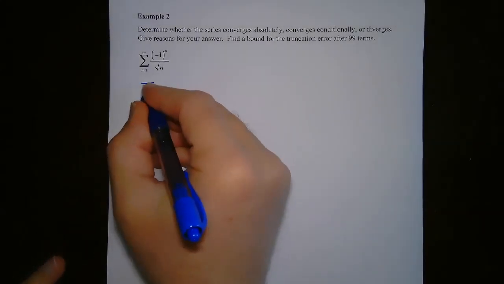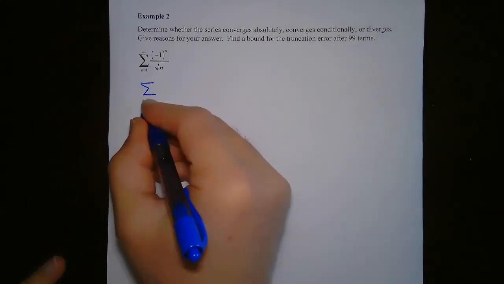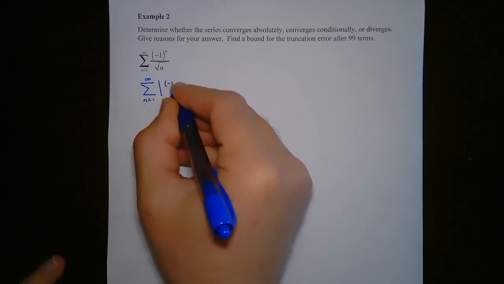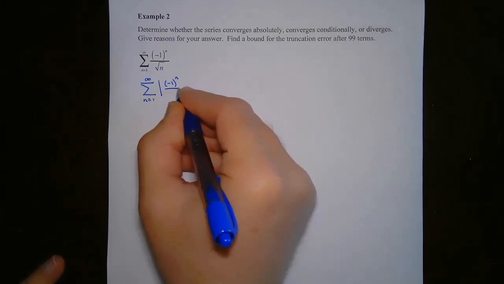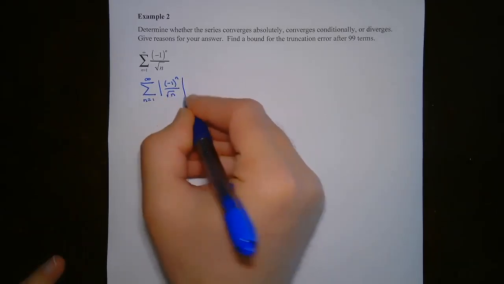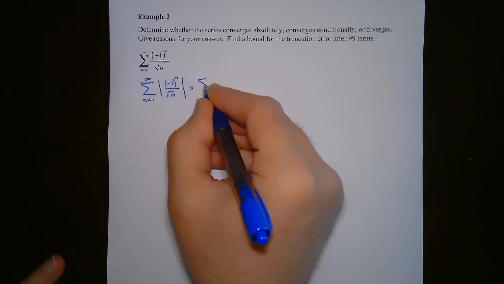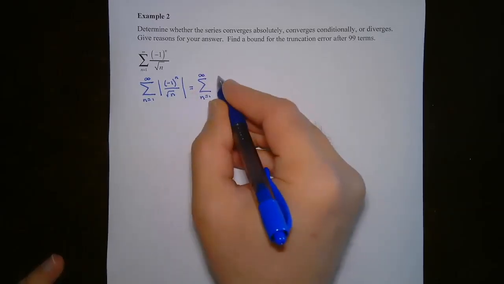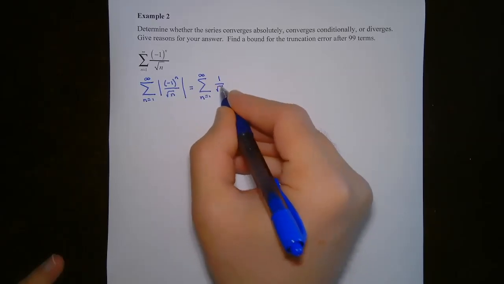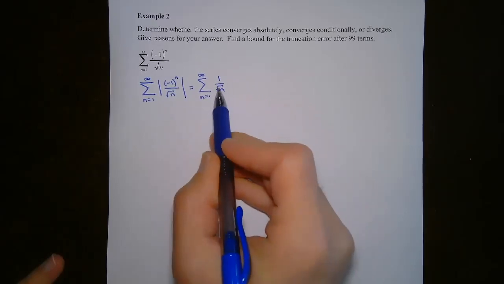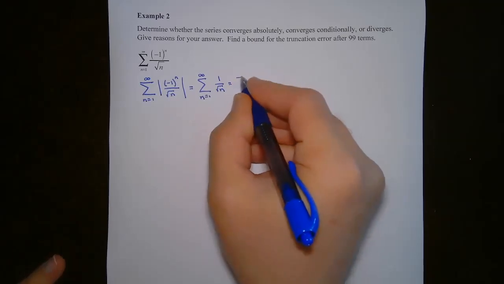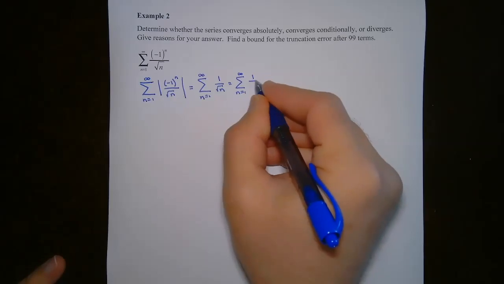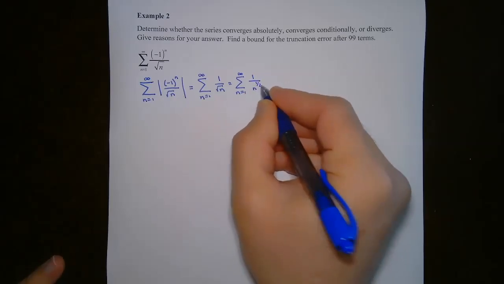Okay, so we know that the sum from n equals 1 to infinity of the absolute value of (-1)^n over the square root of n. The absolute value of this would give you the sum from n equals 1 to infinity of 1 over the square root of n. Now this is the power of 1/2, right? So I'm going to change this to the sum from n equals 1 to infinity of 1 over n to the 1/2 power.